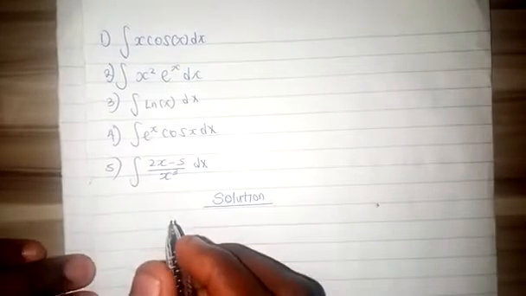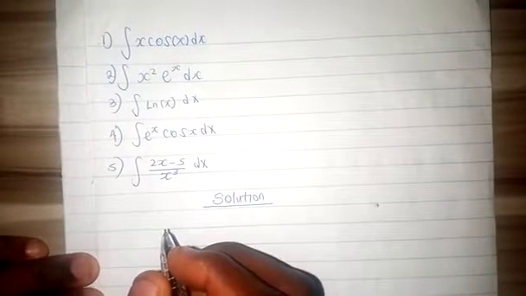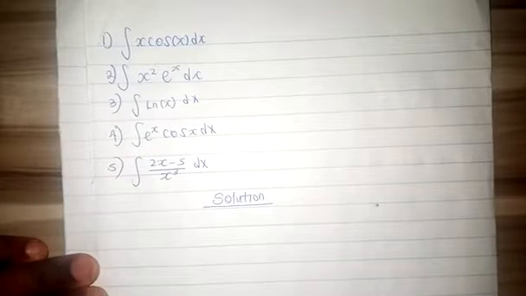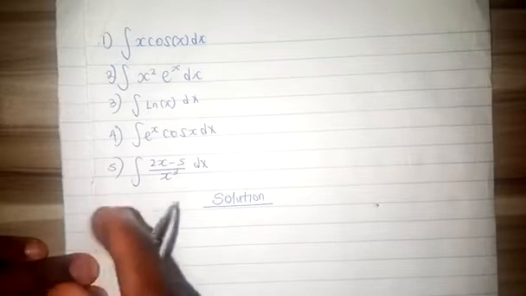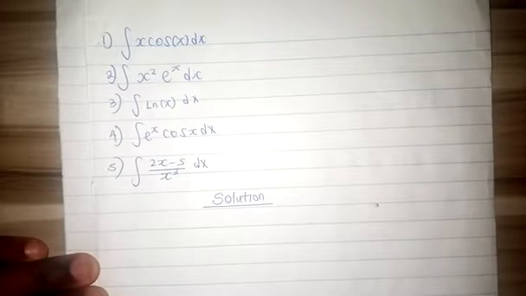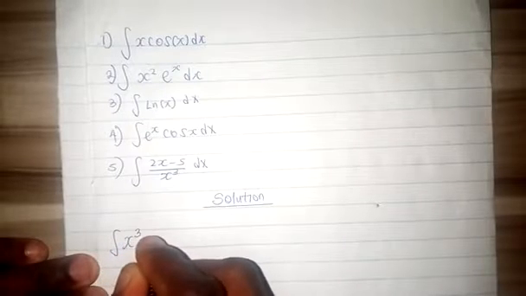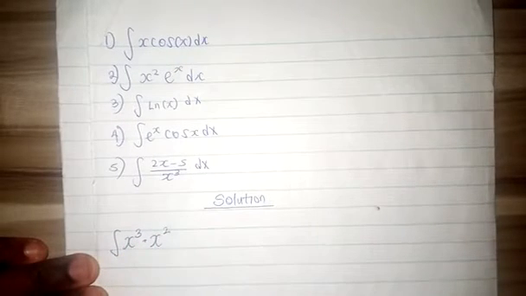So for us to know what we'll be talking about, these are some examples that we'll be solving. But before we go further into these examples, let me give you an intuition about what we want to talk about. Let's assume you want to integrate x raised to the power 3 multiplied by x raised to the power 2.